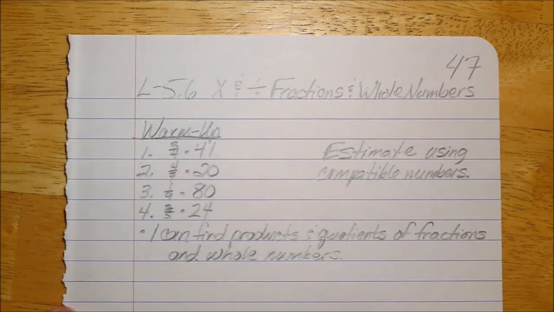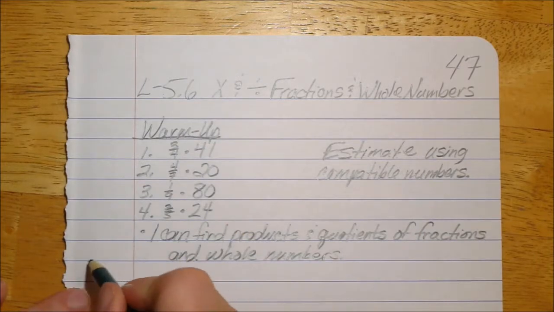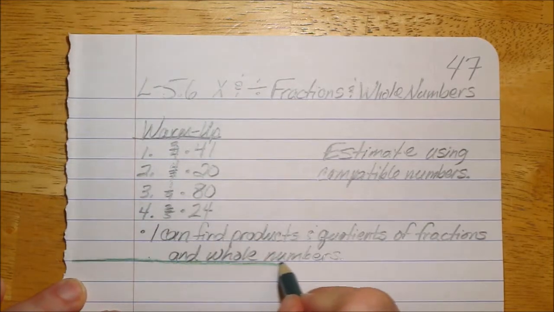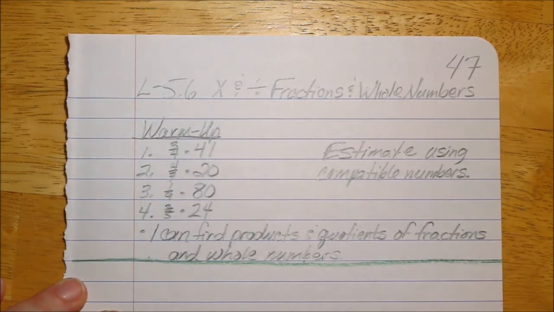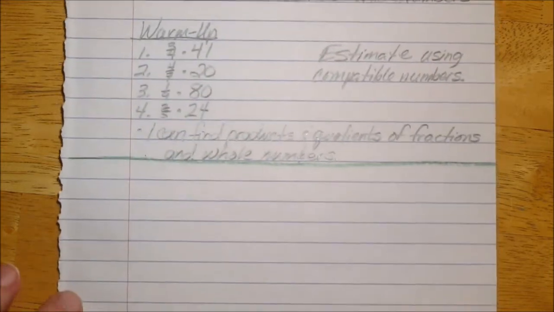So with my dark green pencil, I'll separate the warm-up portion of our lesson from the lesson notes portion of our lesson and move everything on up.